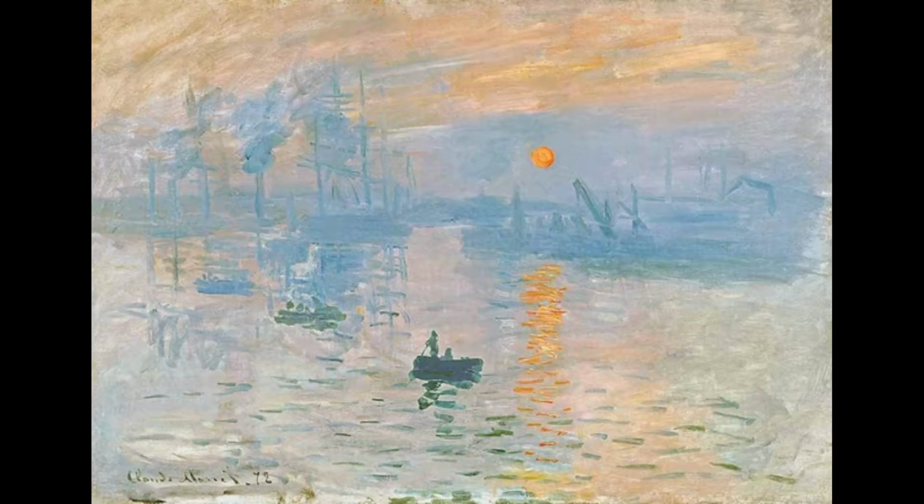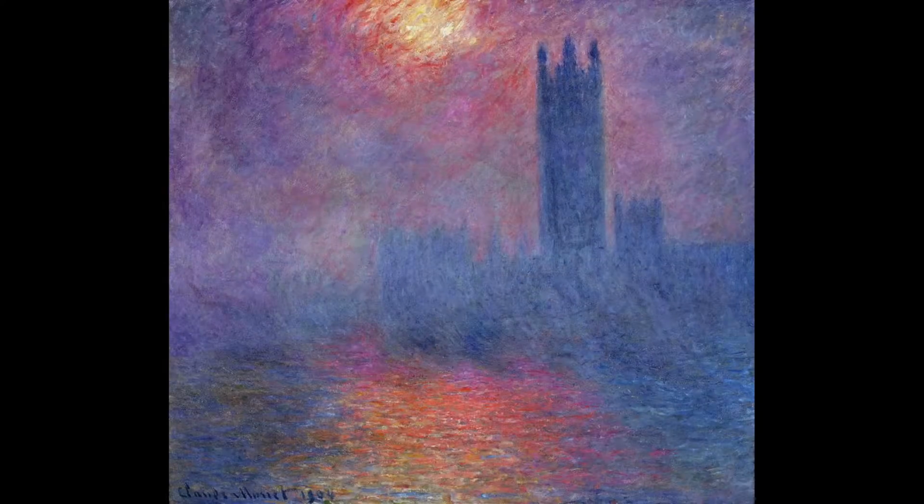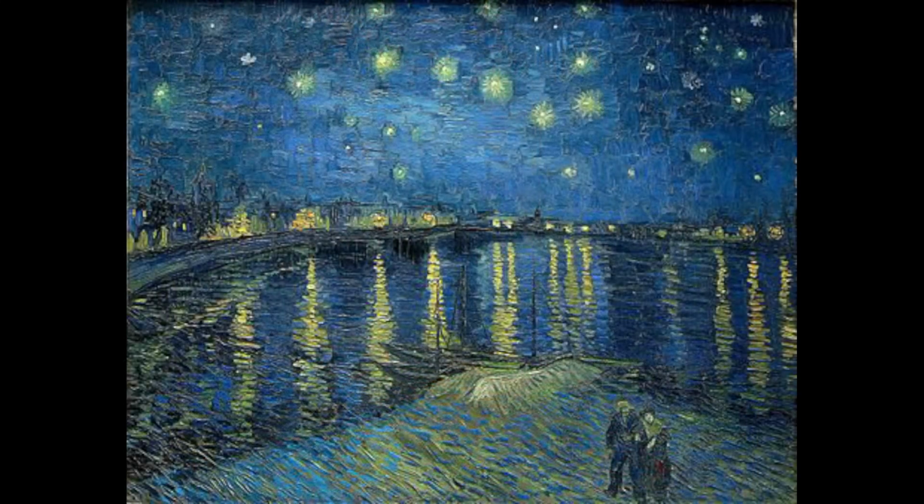And this one here of the Houses of Parliament. I think it's strange that Monet painted the Houses of Parliament. What's he doing in England? He's a Frenchman. I didn't think they let them in here. Anyway, you can see the sunrise coming up, and it's almost burning into the Thames there with wonderful colours. And the last picture I want to show you is this one by Van Gogh.